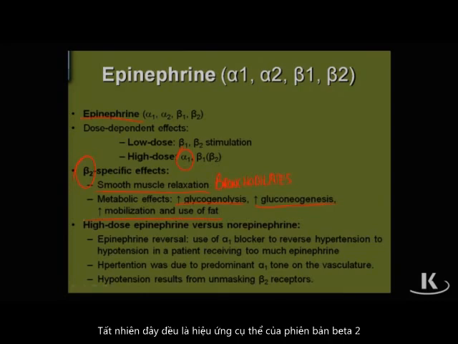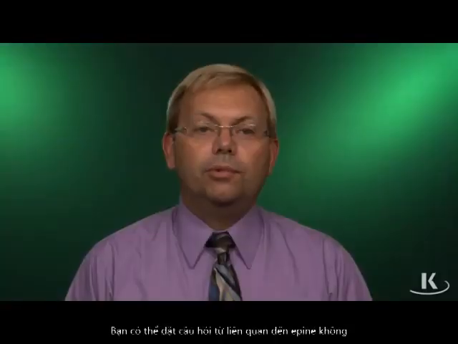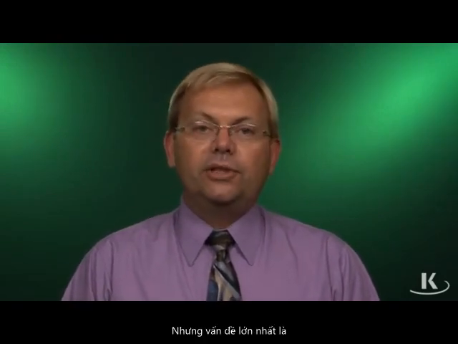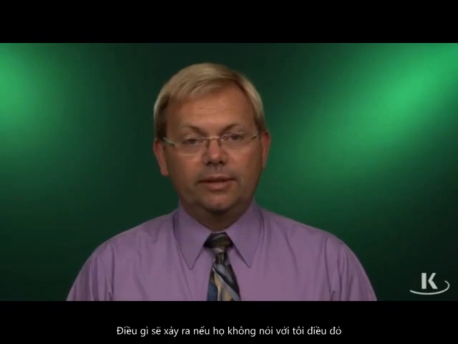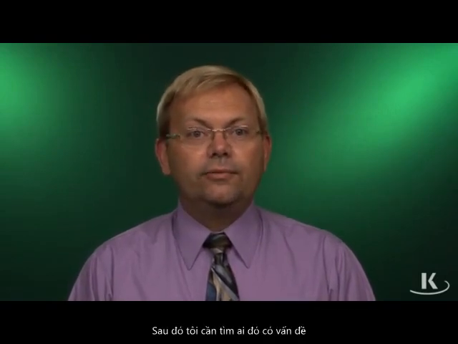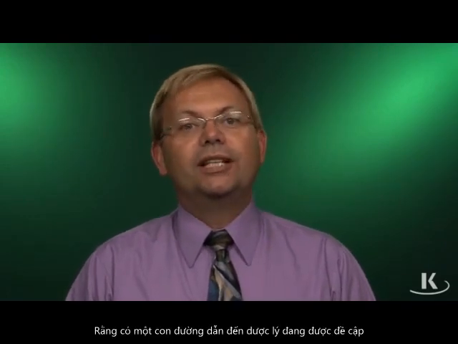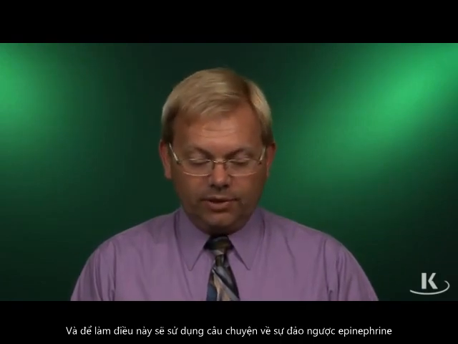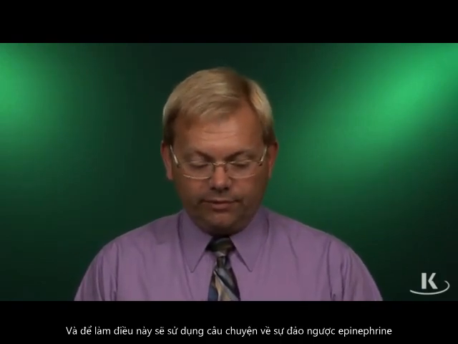Well, then of course these are all beta-2 specific effects. Then it guarantees that the board question is dealing with epinephrine. But the biggest issue is, what if they don't tell me that? Then I need to find somewhere in the problem the proof, the evidence that there is a beta-2 pharmacology that is being covered. And to do this, we are going to use the story of epinephrine reversal.